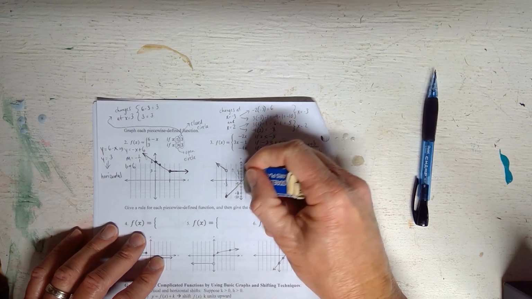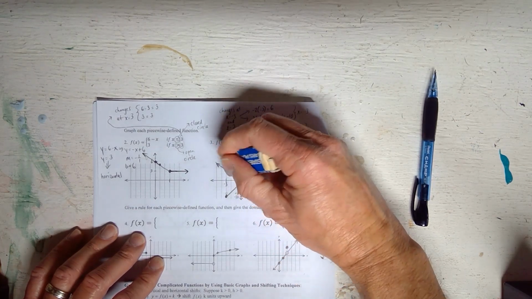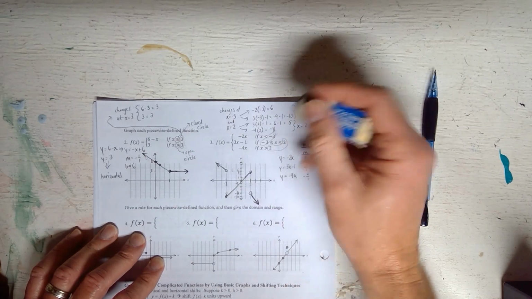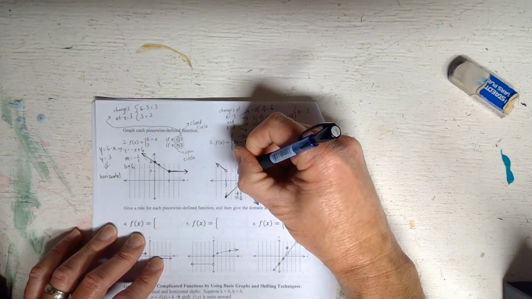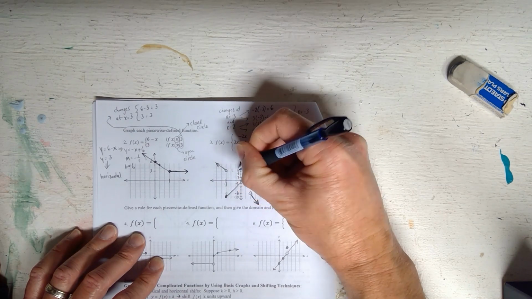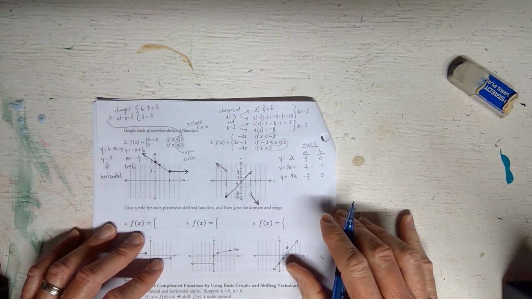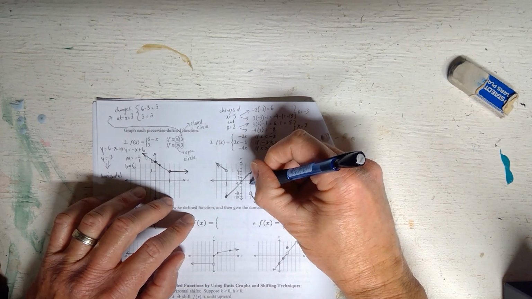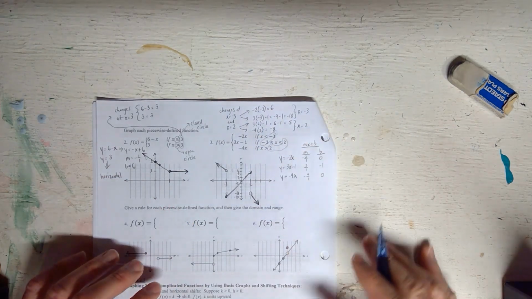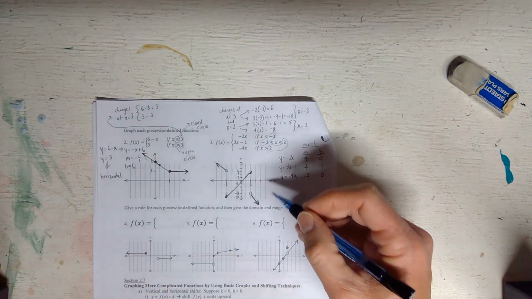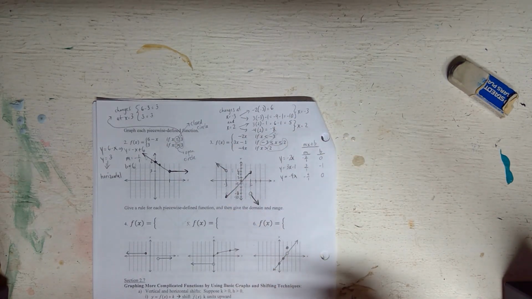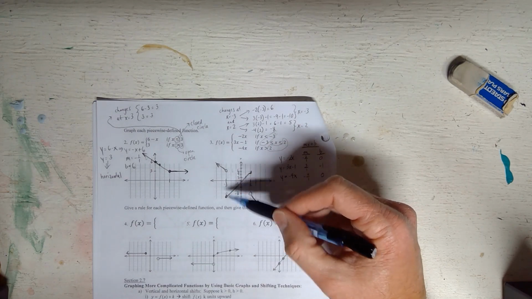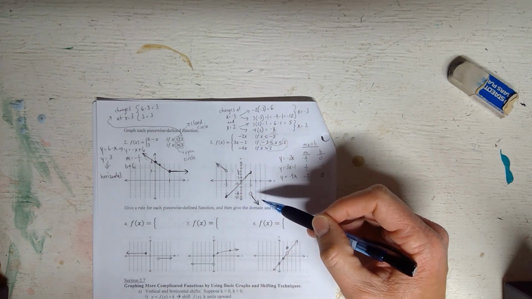Go ahead and do that here. And then you just keep the part that you need. So that is why the piecewise function looks like that. 3 different parts. Figure out what the 3 graphs will look like, but only keep the parts that you need.